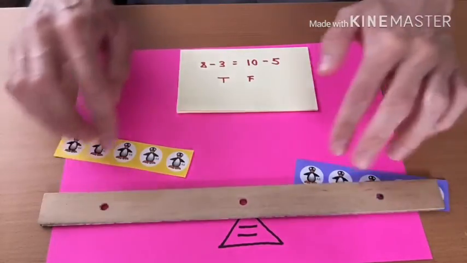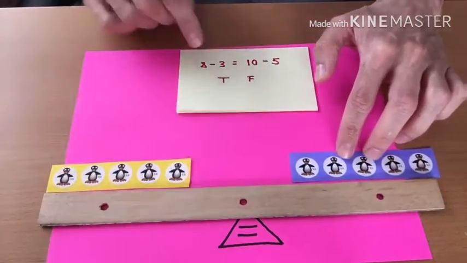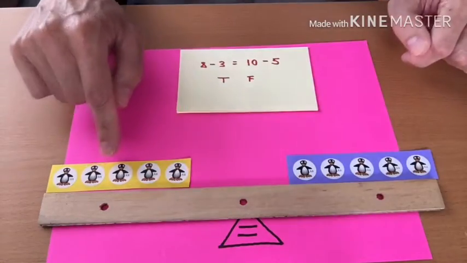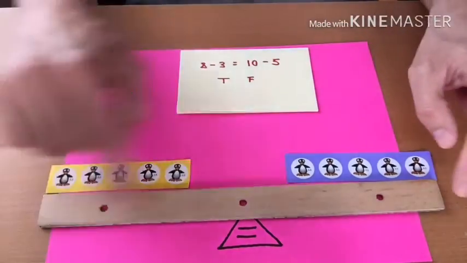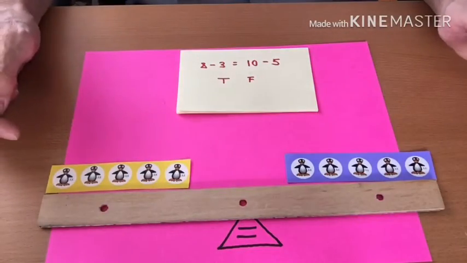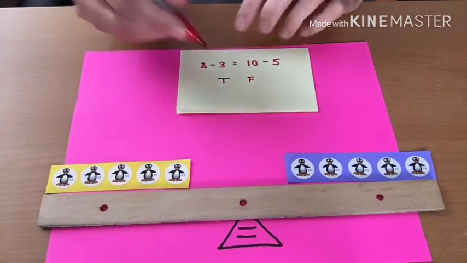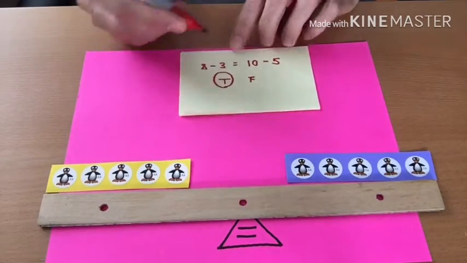So turns out that 8 minus 3 equals 5. And 10 minus 5 also equals 5. So the seesaw is balanced again. And this equation is true.